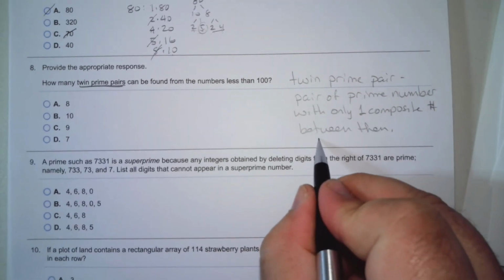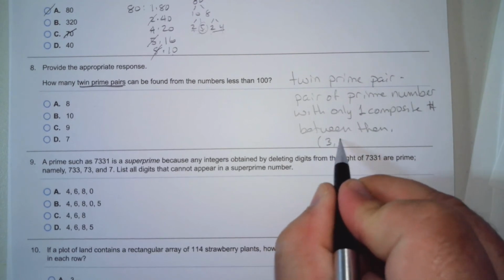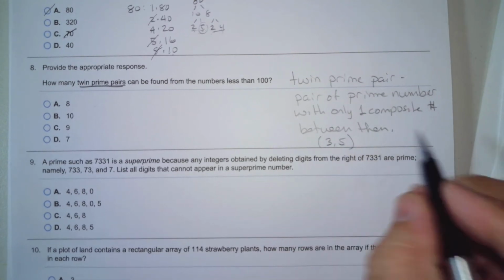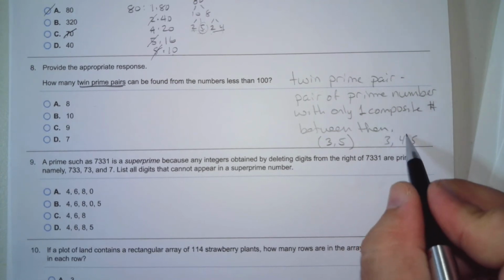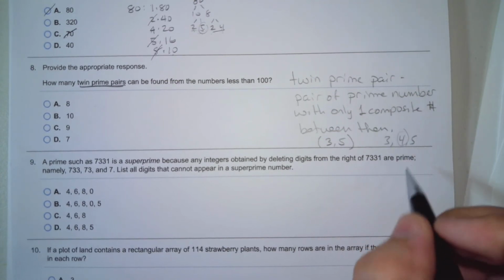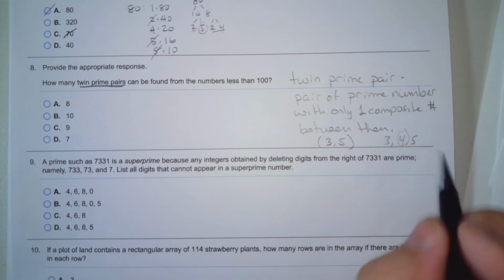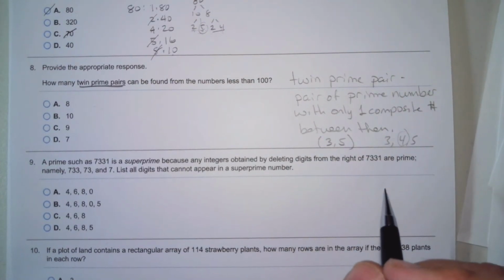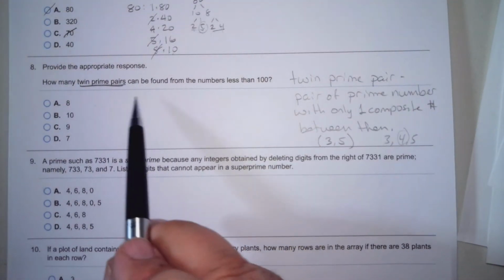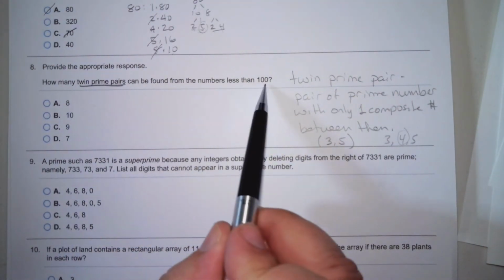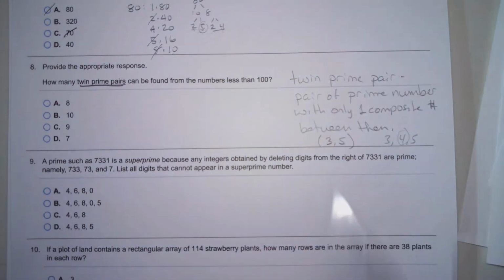For example, 3 and 5. They're both prime numbers and there is one composite number between them. So 3 and 5 are a twin prime pair. How many twin prime pairs can be found less than 100? So from 0 to 100.